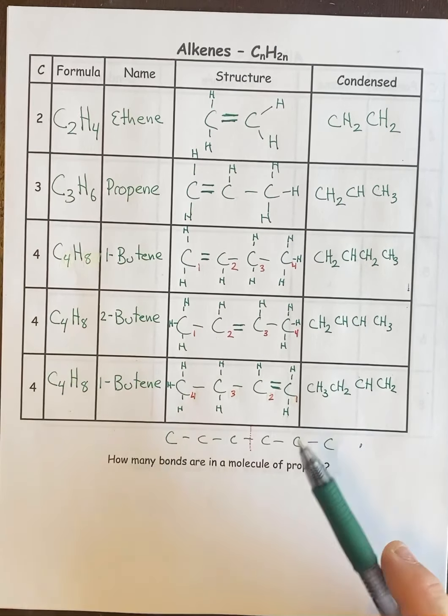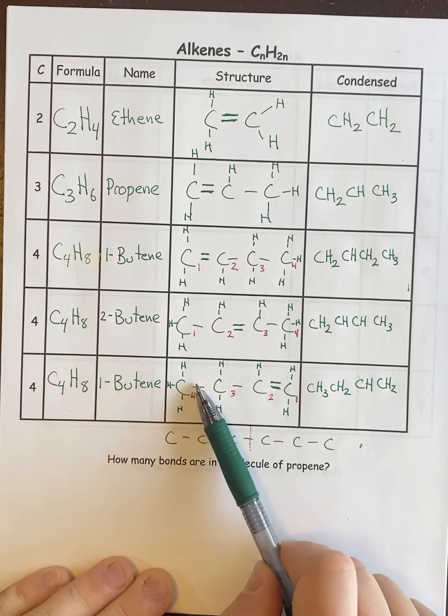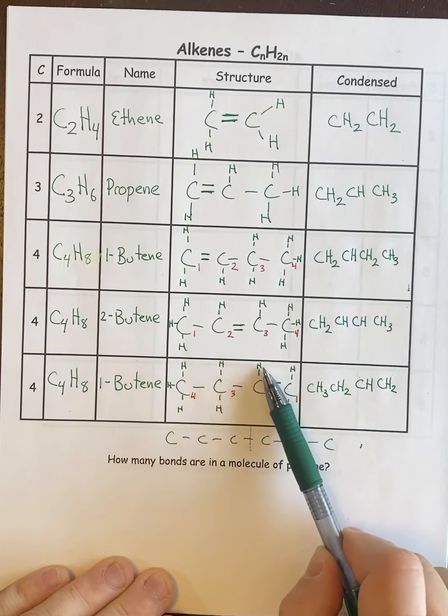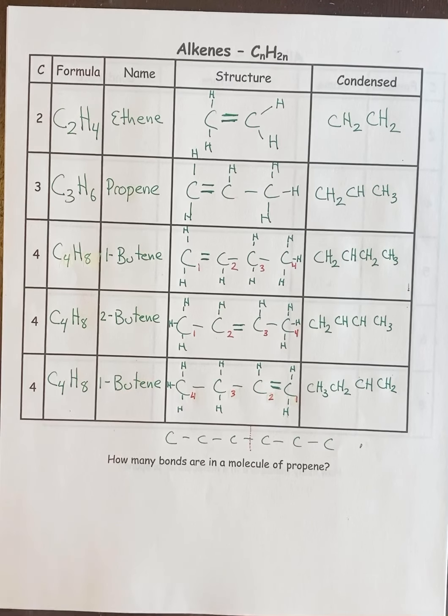And then the way to double check is make sure every carbon has 4 bonds. So when you look at this one, you say, all right, carbon 4 has 1, 2, 3, 4 bonds, carbon 3, 4, carbon 2, 1, 2, 3, 4, carbon 1, 1, 2, 3, 4. So as long as every carbon has 4 bonds, you did it right.